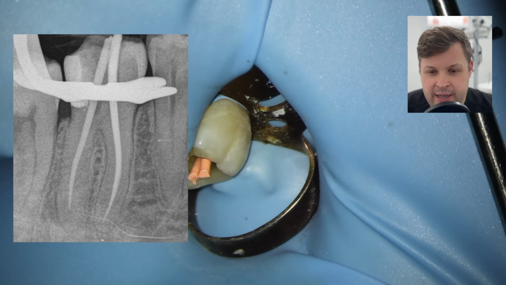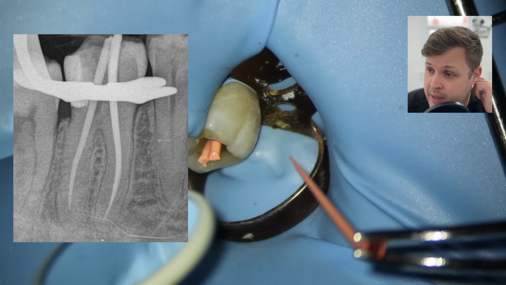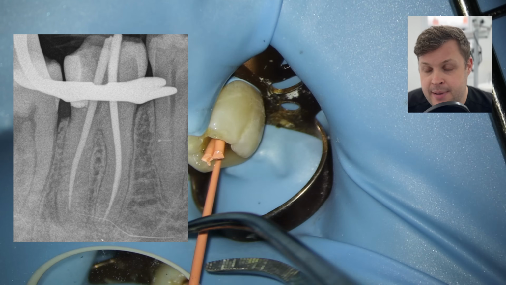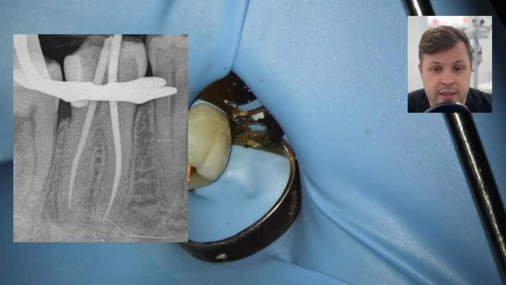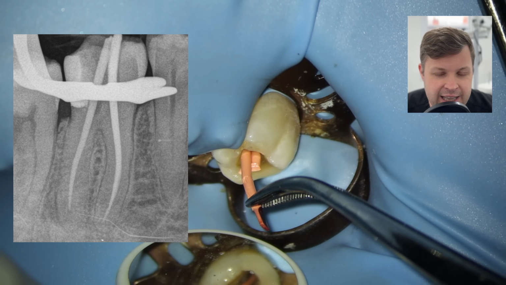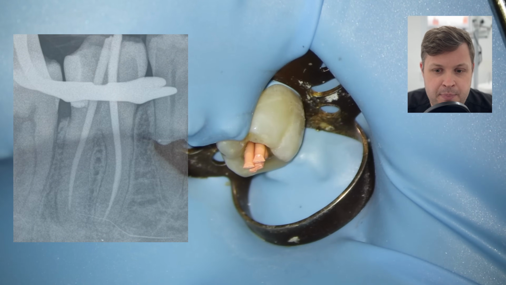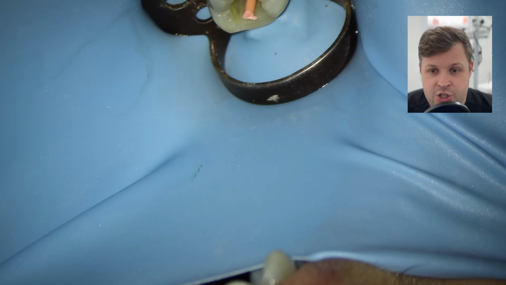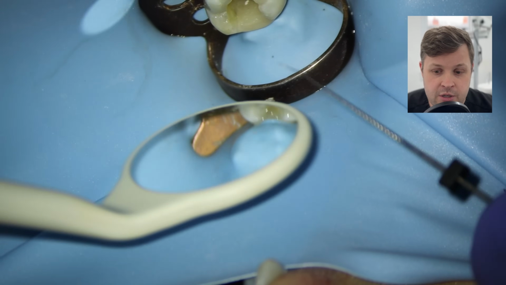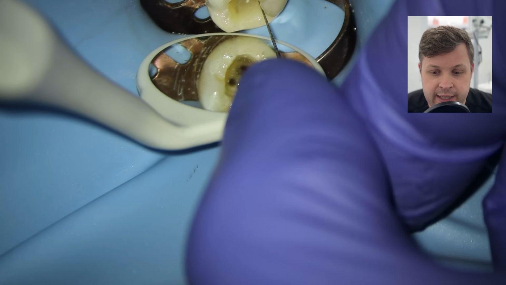So when it's maybe 1 to 2 millimeters away from the radiographic apex, you can suggest that maybe this is at the correct working length. However, I feel like in this case it's just a little bit too far away for comfort. So the best thing for us to do is to take the cones out. We're going to re-irrigate, and I'm going to just recheck the working length.